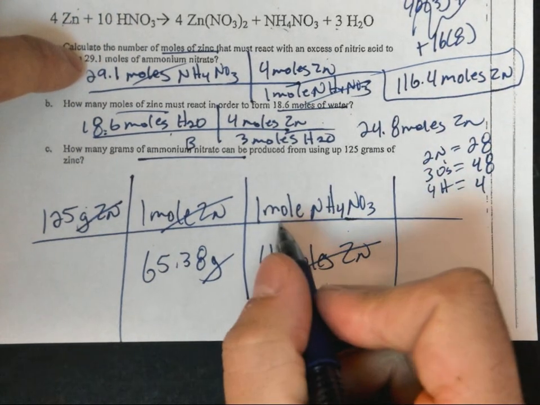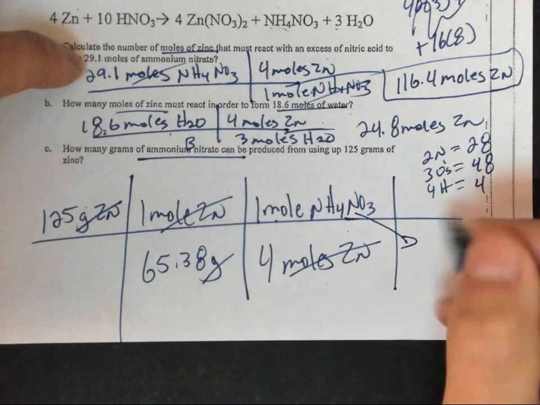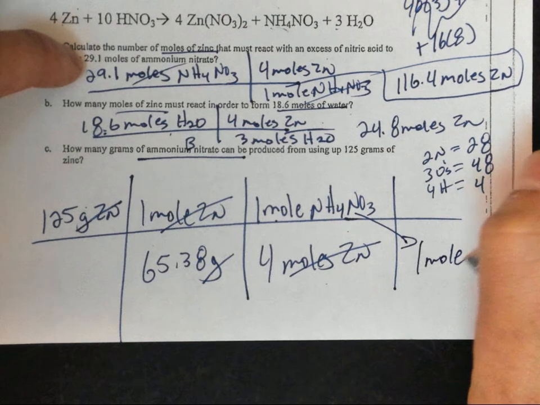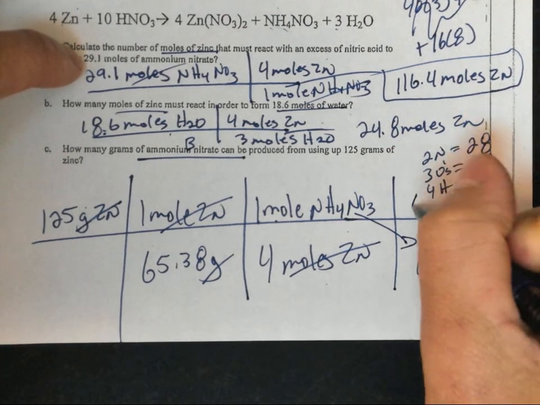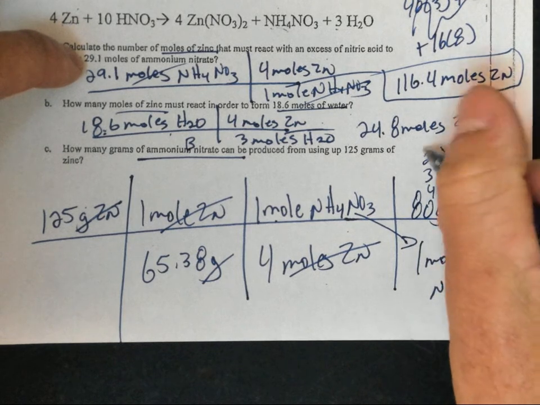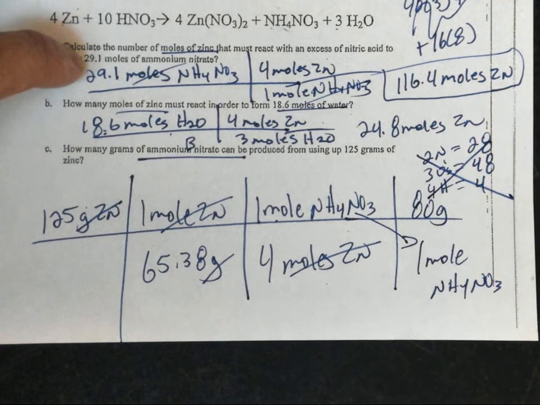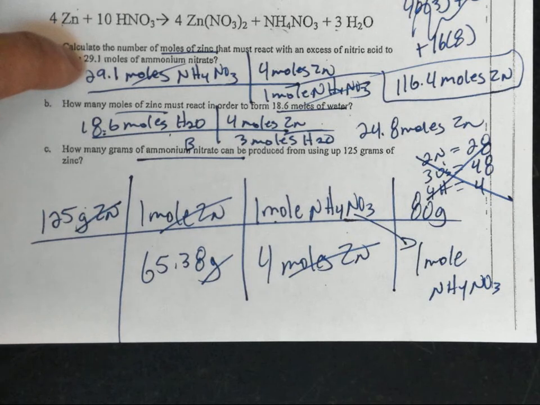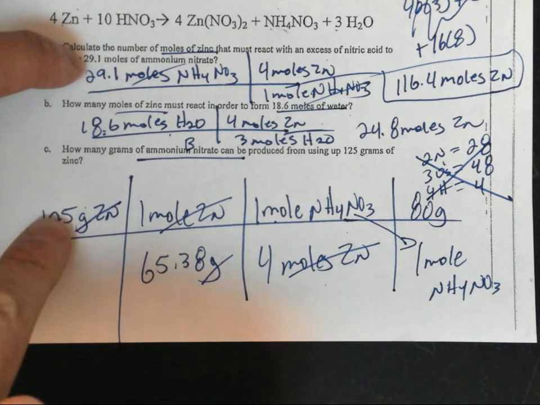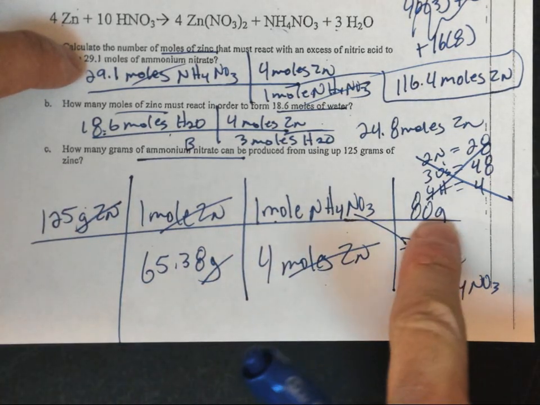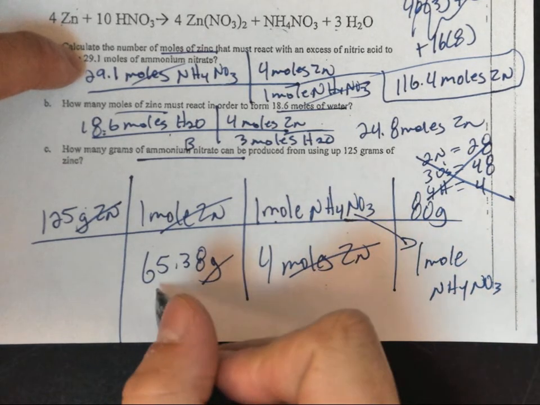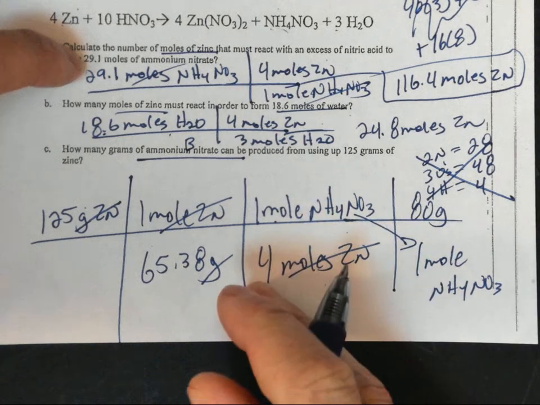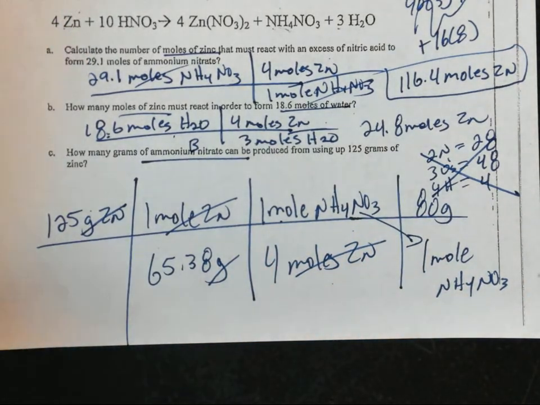So I've got moles here. I've got to do the opposite. So 1 mole NH4NO3 is going to weigh 80 grams. Don't worry about those. That's my work. So my math behind this tells me I take 125 and I multiply it by 80, and then I divide by these two numbers, 65.38 and 4, multiplied together. So do it with me.